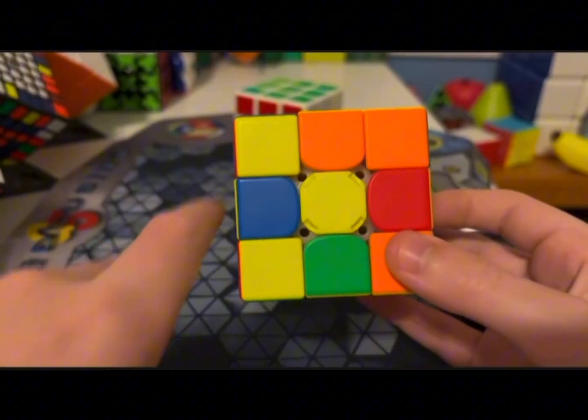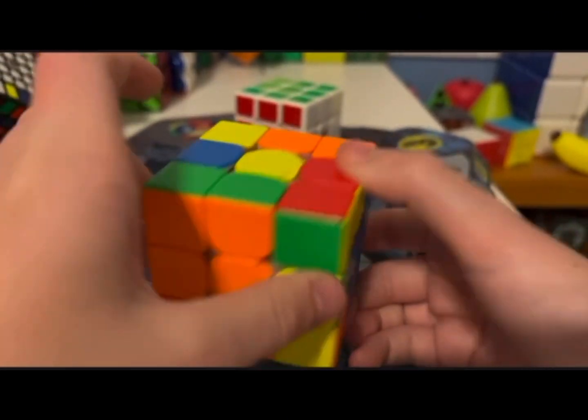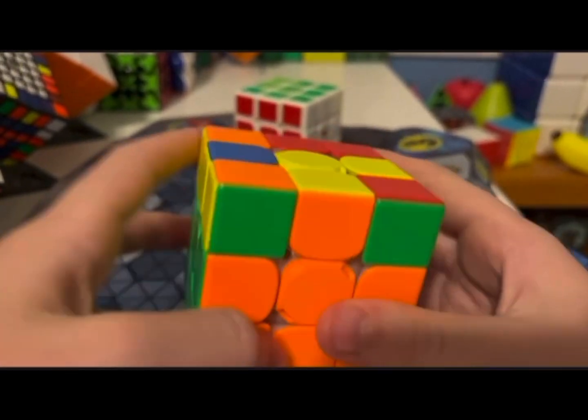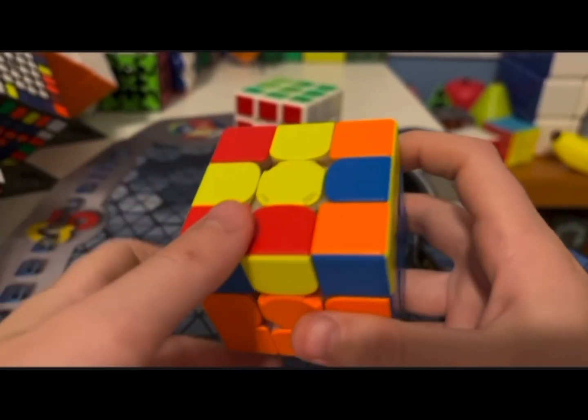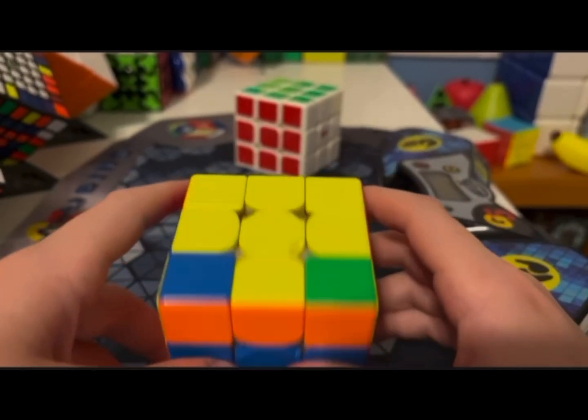Now another case you could have is the dot case, where you have just the center and that's it. We're just going to do a face turn. We're going to do the right algorithm 1 time, and then we're going to have the hook. And then you can just do the hook step from there, and you'll have a cross.